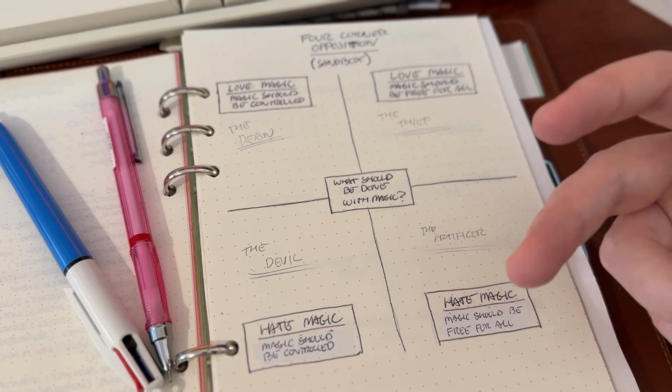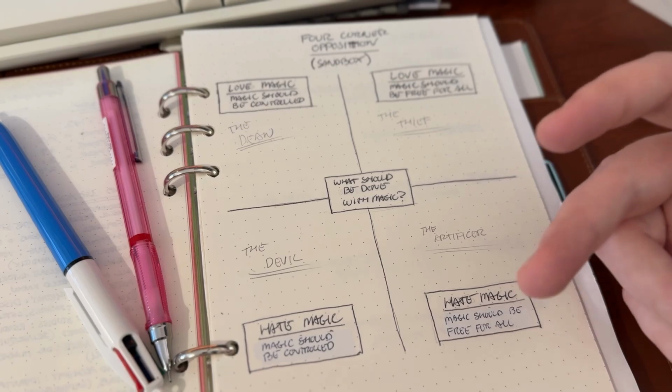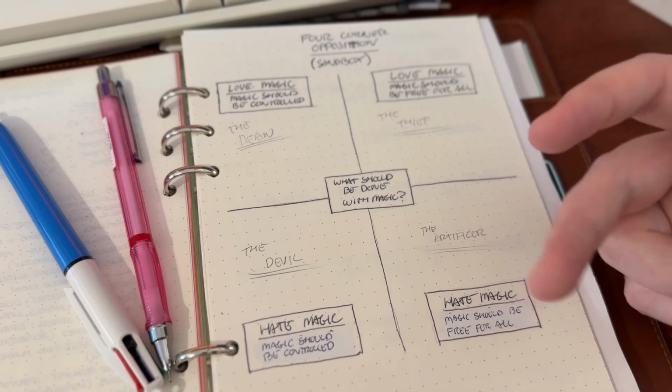And then down here, I need a character who hates magic and believes magic should be free for all. Now, this is when you can start to get into some interesting ones, these kind of combinations.